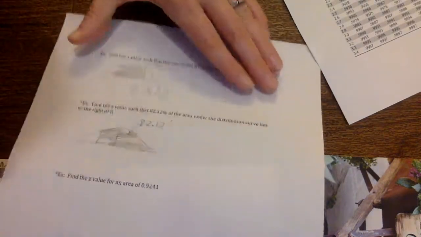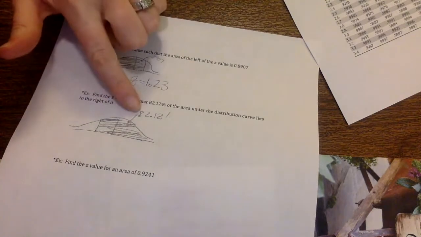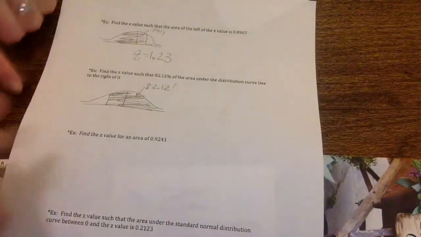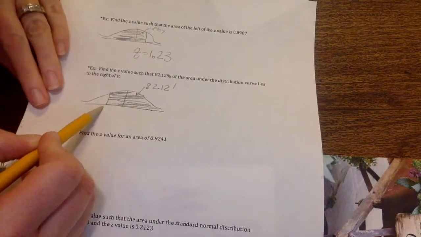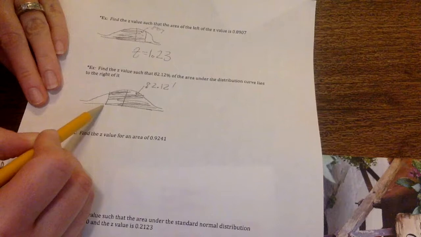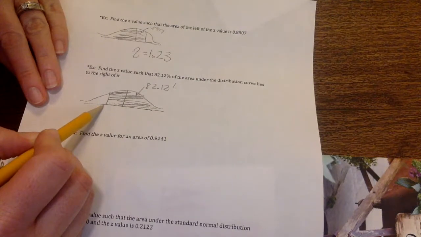Okay, so we want that to be 82.12% or 0.8212. So here's what I always tell people. Just look that up. Look up 0.8212. Okay, I know it's going to be wrong, but let's just look it up. 8212 right here is 0.92. If I put my answer as 0.92, does that make sense? No, it doesn't make sense because my z-score has to be less than 0.